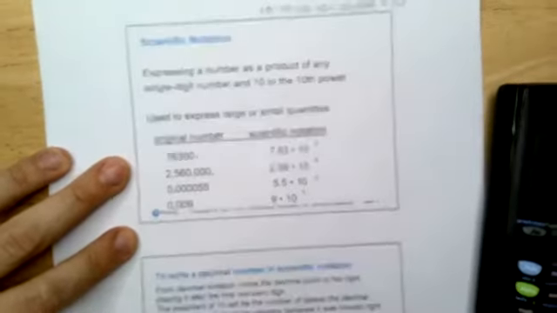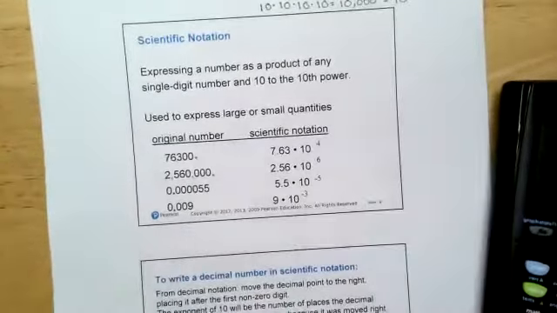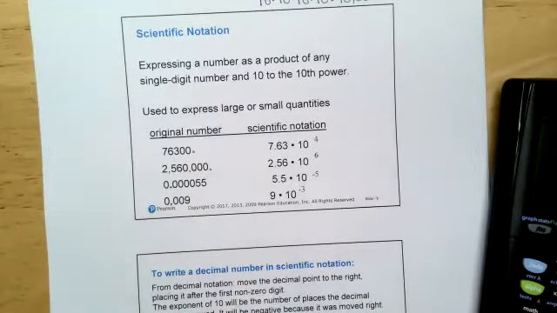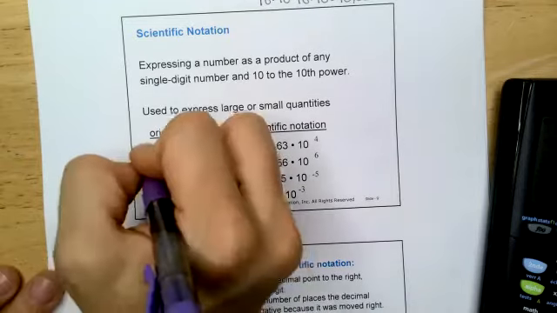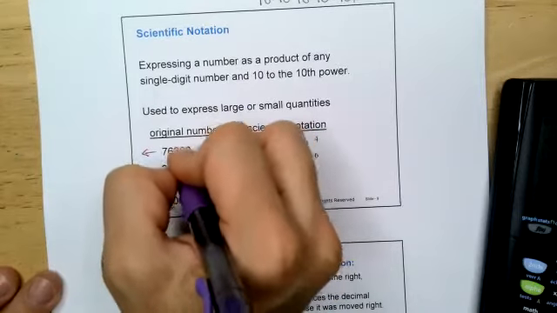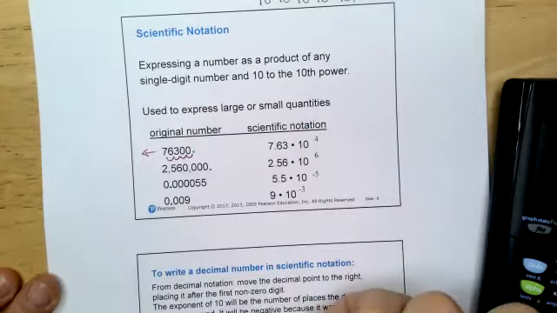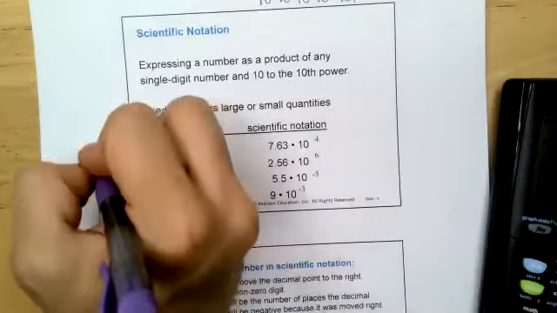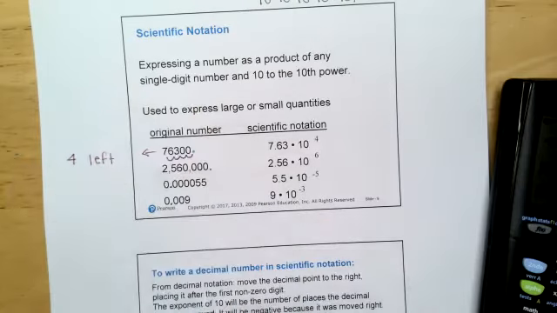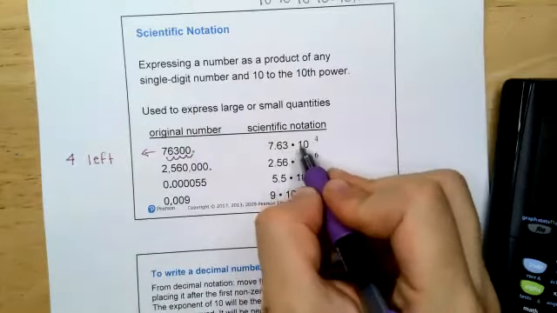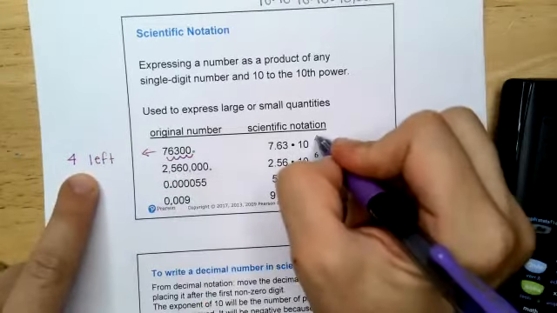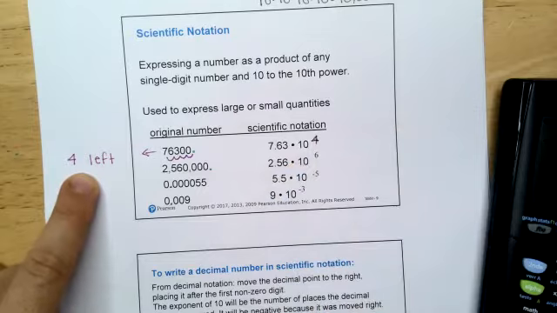Good. All right. What it means is that this is my original number, and scientific notation has to do with your decimal point. Okay. So what did we do to the decimal point to go from 76,300 to 7.63? We moved the decimal point to the left, right? Currently it's right here. I moved it 1, 2, 3, 4 places to the left, right? We moved it 4 places to the left. So we could get 7.63. And then those 4 places we moved to the left means I raised 10 to the 4th power.